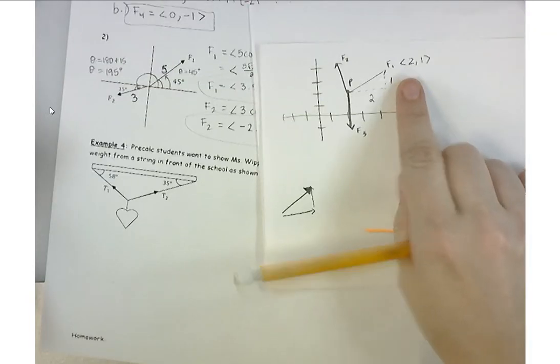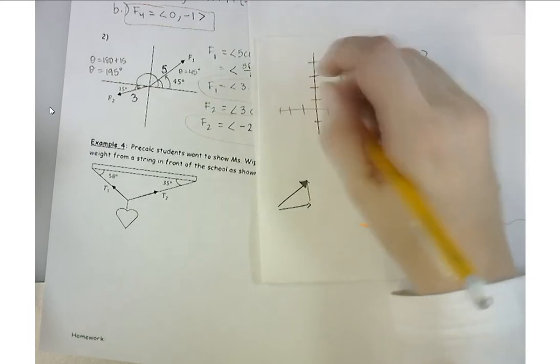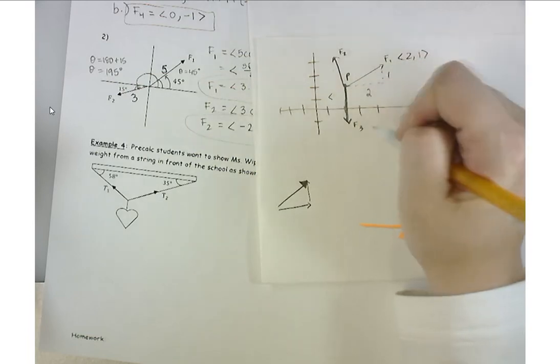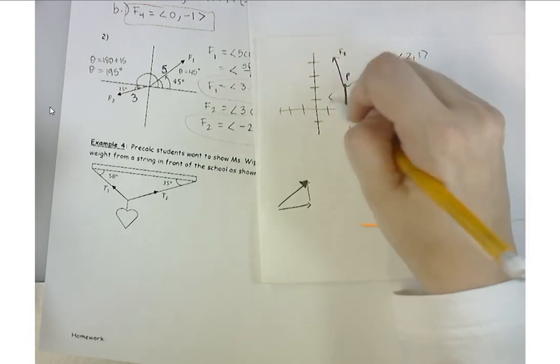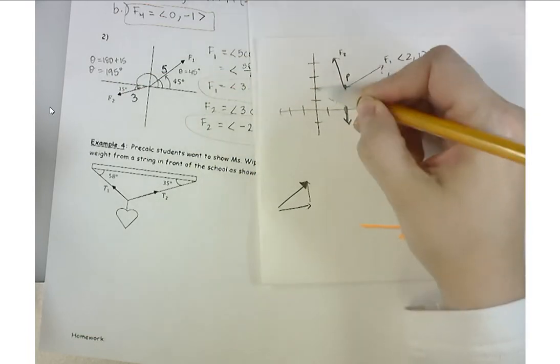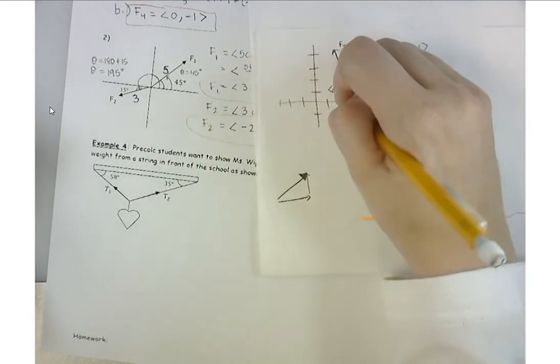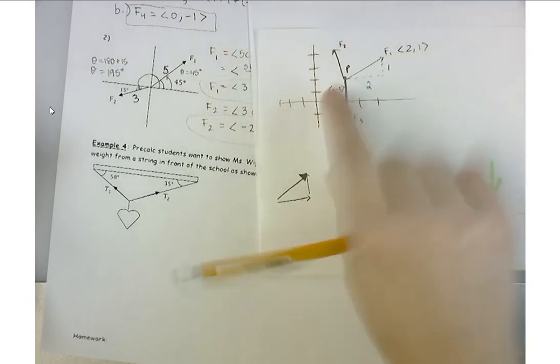Right? See how this one isn't going anywhere left or right? So then what would your vector start with? 0. And then let's count how many units it's going down. It's going down 1, 2, 3. So then it would be 0, negative 3.